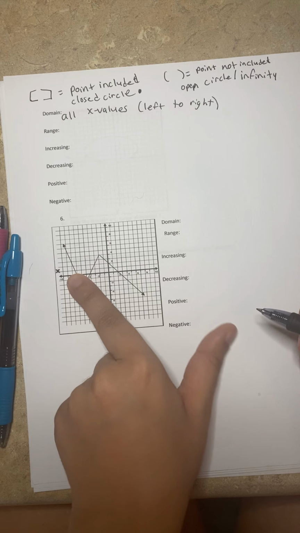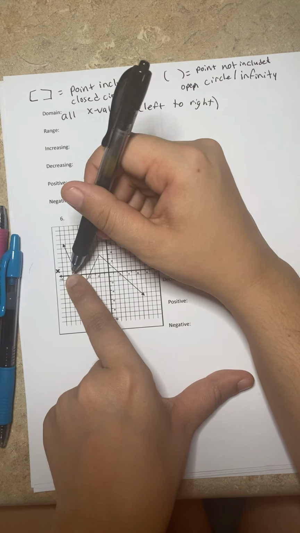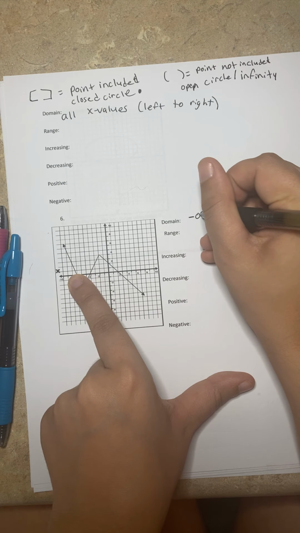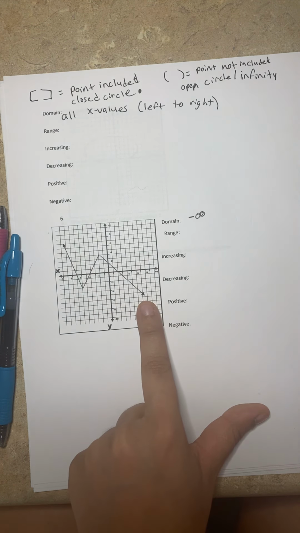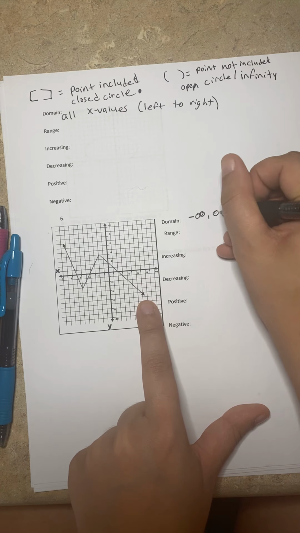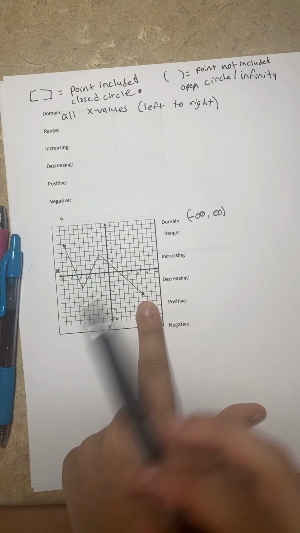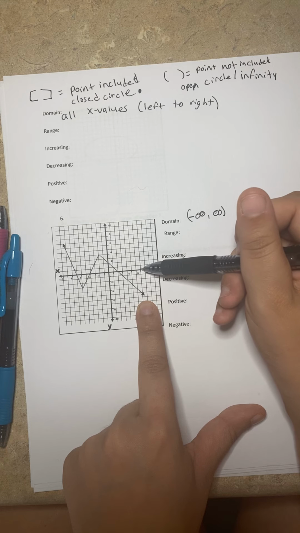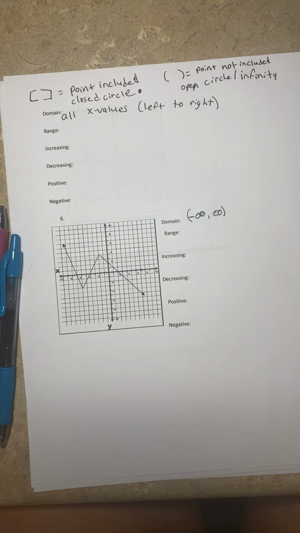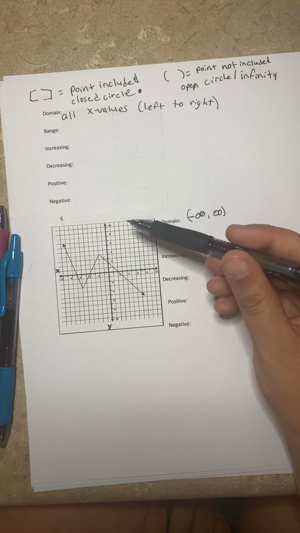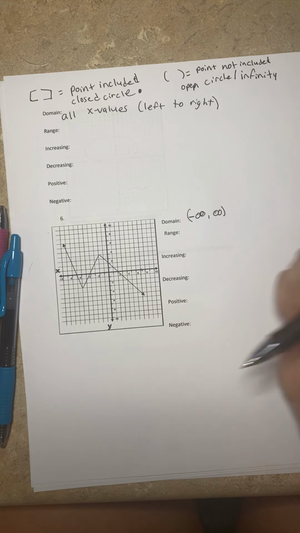Notice my graph here for this example is going forever and ever to the left, so that means it's going from negative infinity, and then all the way to the right, my graph is still going to keep on going forever, so it goes to positive infinity. Say, for example, this one had stopped right here. That would have been negative infinity to 7, because that's my x value right there. So that's when you have to be careful. It doesn't matter with domain that my arrow is going up or down. It's still going to the right, which means it's going to positive infinity.